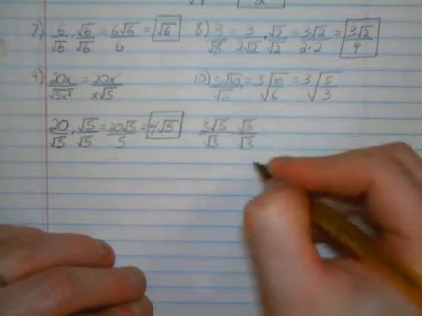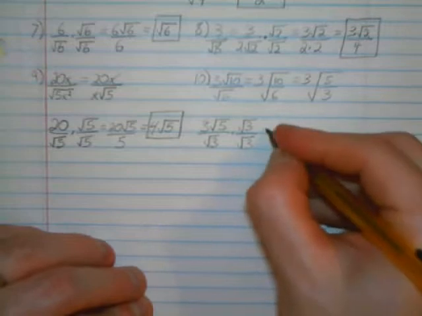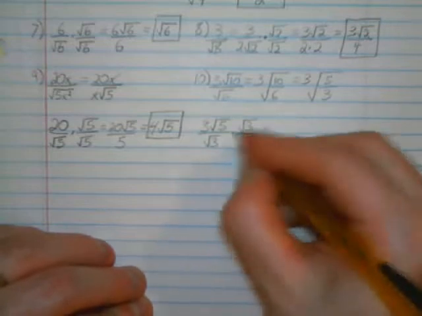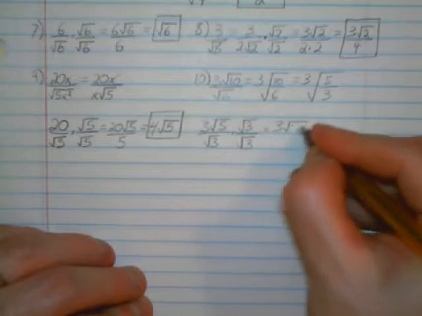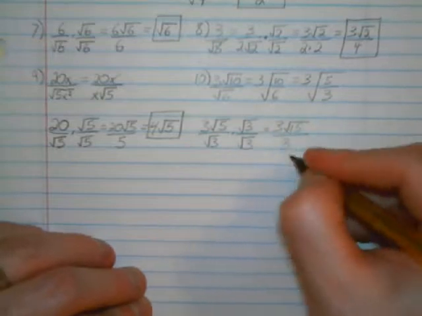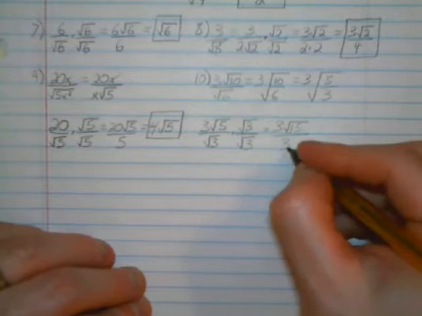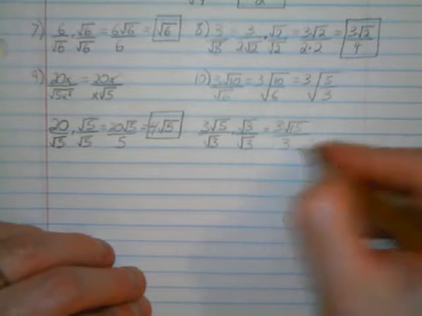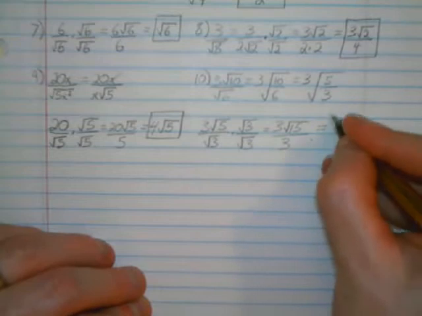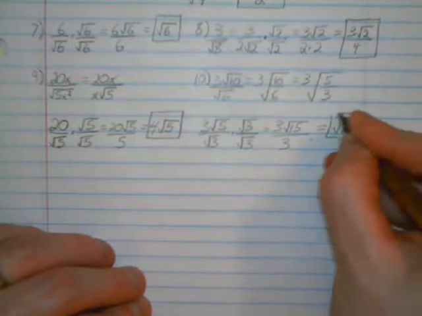Need to rationalize my denominator, multiply by the square root of 3 over the square root of 3. Now up in the top here, the square root of 5 times the square root of 3, we multiply those numbers, and we would have the square root of 15. Down at the bottom, the square root of 3 times the square root of 3 is 3. And I have some canceling out I can do with my 3's, and I'm left with the square root of 15 as my final answer.